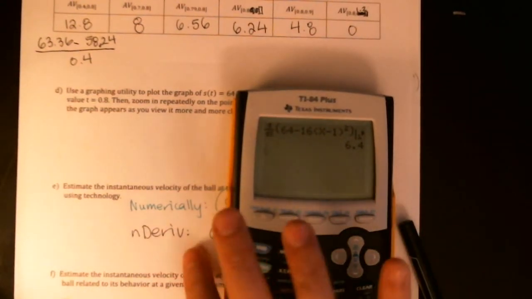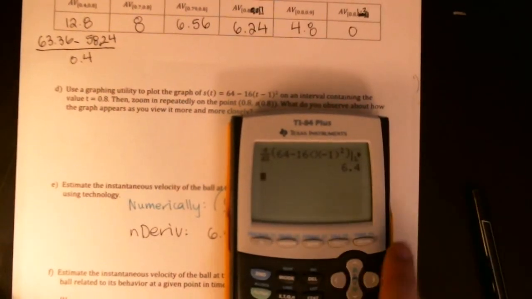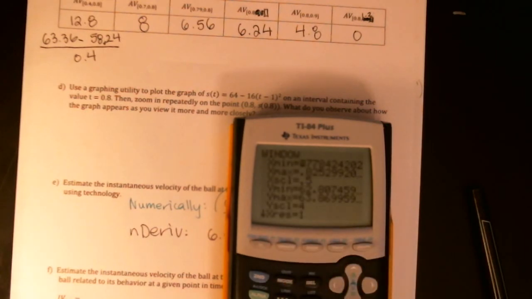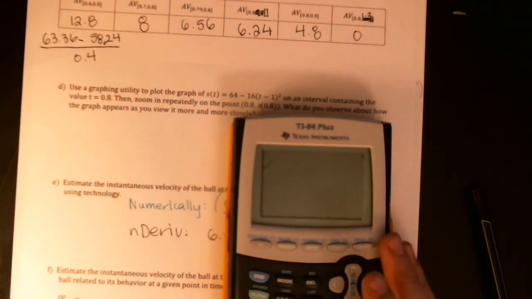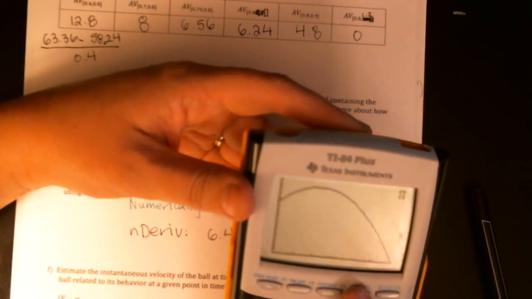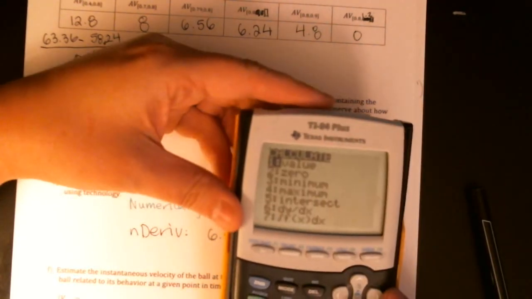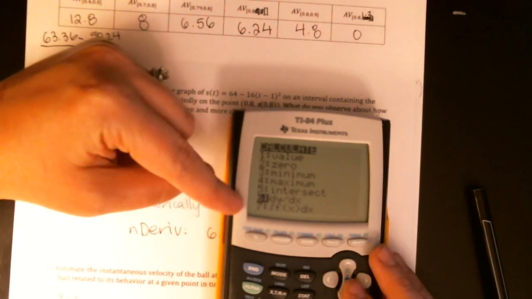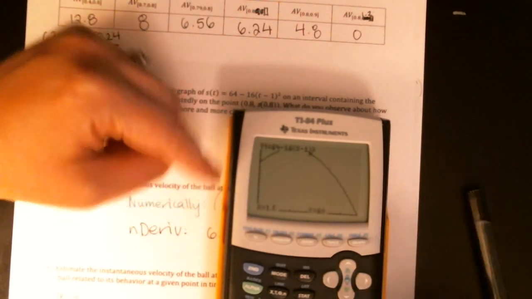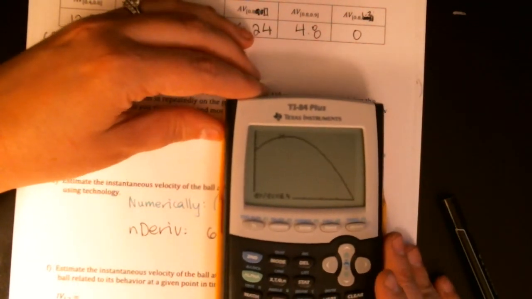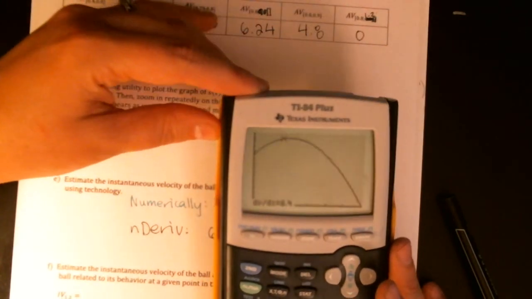Last option, you should be able to figure this out on your calculator one way or another. Graphically, we could go in here, and I'm going to go back to my original window, 0 to 3 and 0 to 68. And if I can remember where to find it, calculate, there it is. Once again, we're getting a little ahead of ourselves, but this dy dx is a derivative, the slope of a tangent line. You can plug in the 0.8, and there it is again. It tells you down at the bottom that the slope is 6.4.